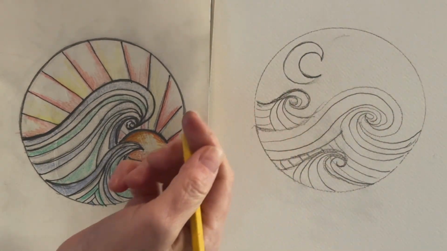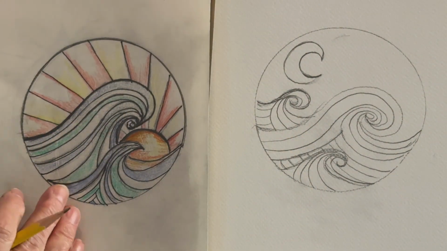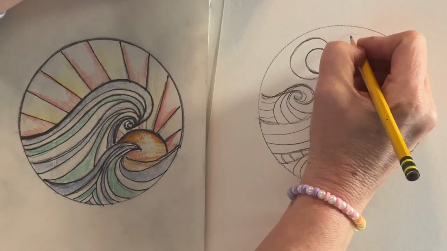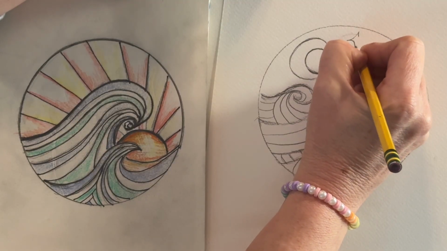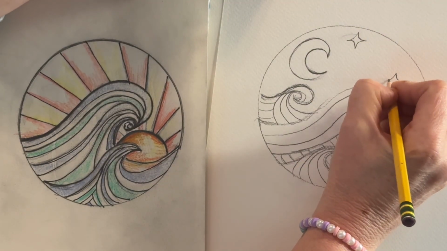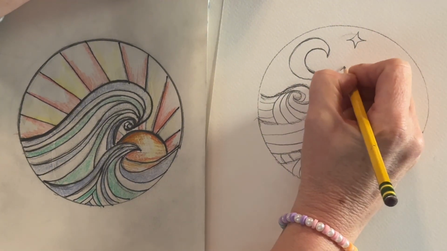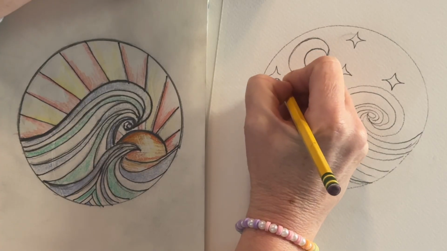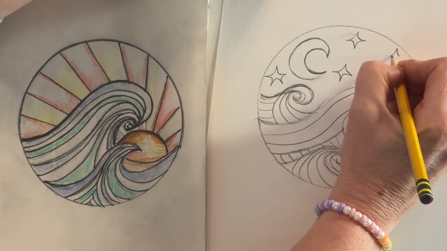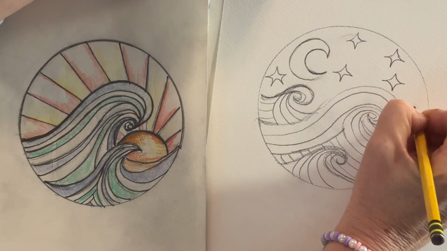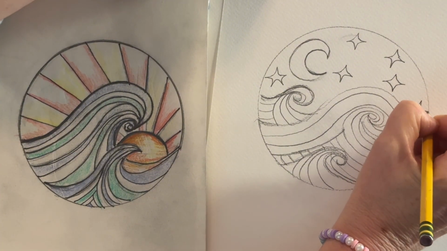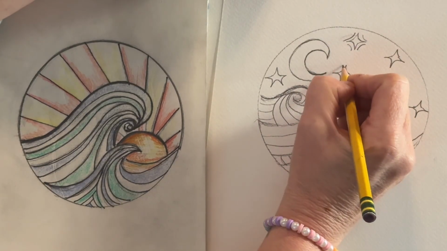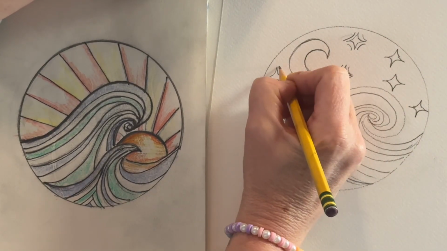In terms of the background on this, with the sun I have those rays coming up, but since we don't have that coming from the moon, maybe we can come in and have some little stylized stars or something in there. So doing that kind of nighttime scene. I can always go around that, a little interest around that.